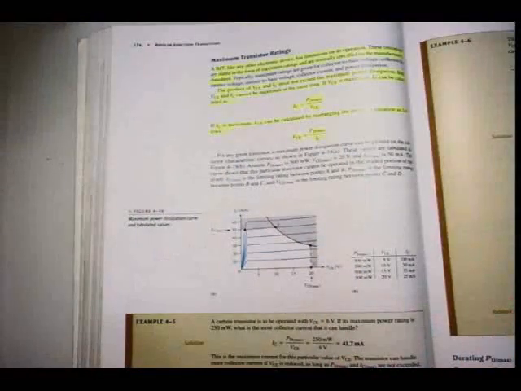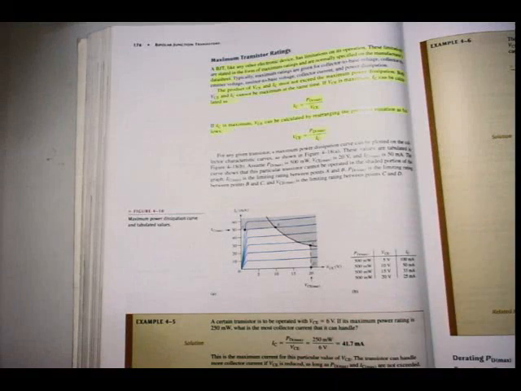Alright, so if VCE is maximum, then IC can be calculated as in the formula there, PD max divided by VCE. PD max I can get from the data sheet. I will show you. If IC is maximum, VCE can be calculated by rearranging the previous equation. VCE then will be PD max divided by IC. But there's an example there at the bottom of the page also showing you in figure 4.18.